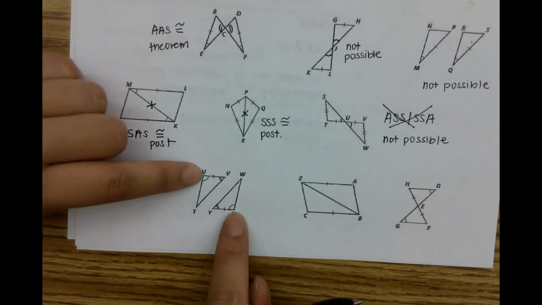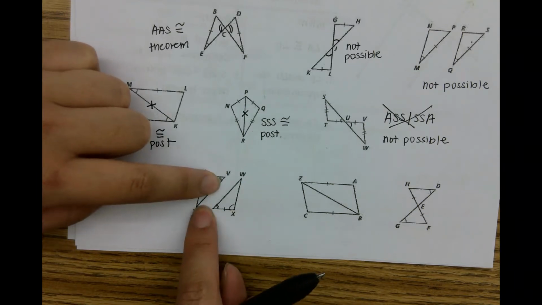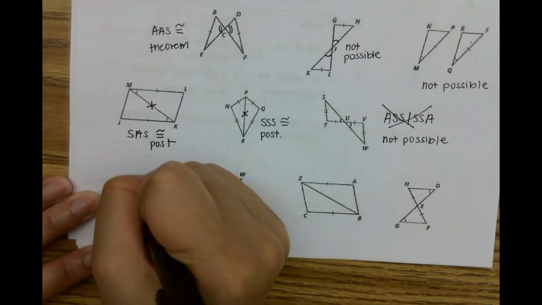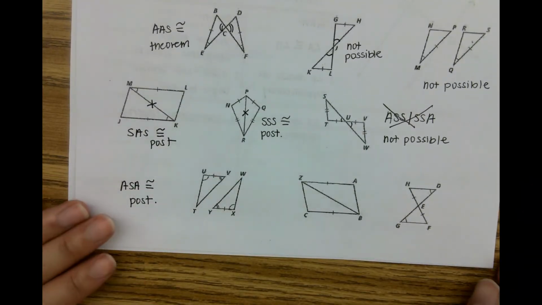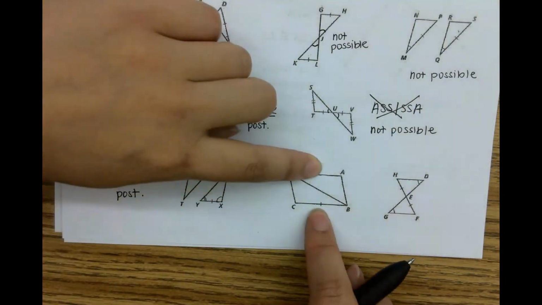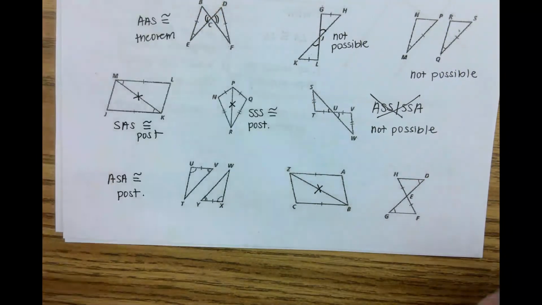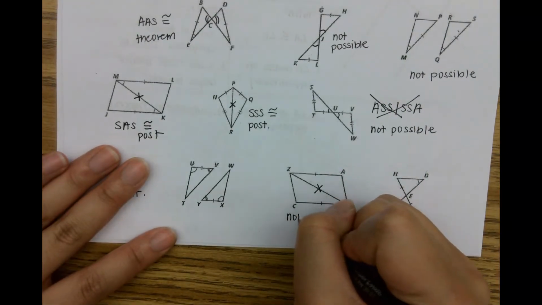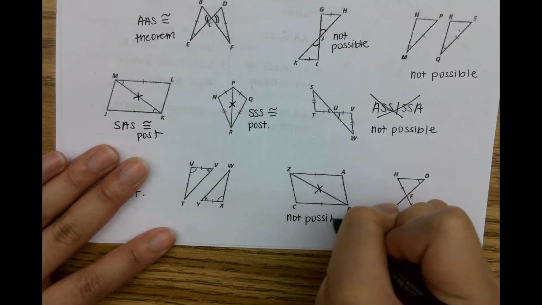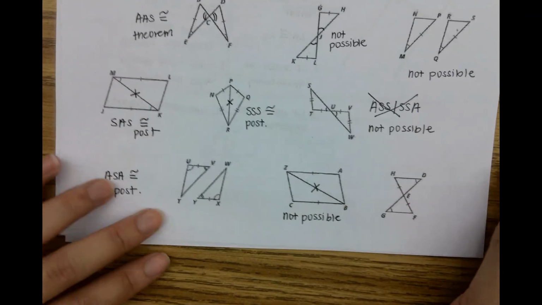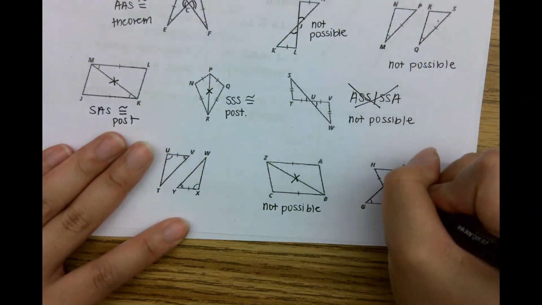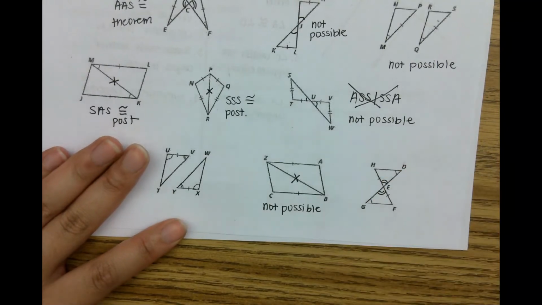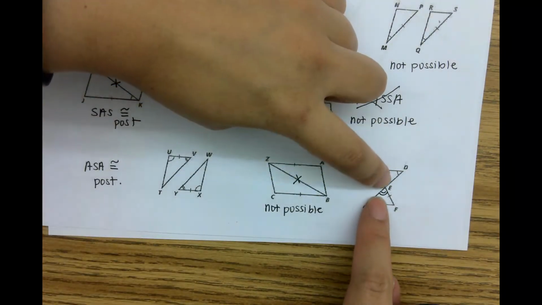So I have an angle, a side, and then an angle, and so this is angle, side, angle congruence postulate. This one here, I have a side. They share a side. However, other than that, there's nothing else I know, and so this is not possible. Here I have an angle, I have a side, and since there are vertical angles, I know that here is congruent as well, and so this is angle, angle, side.